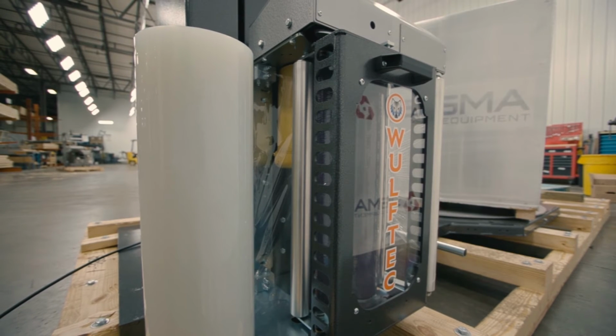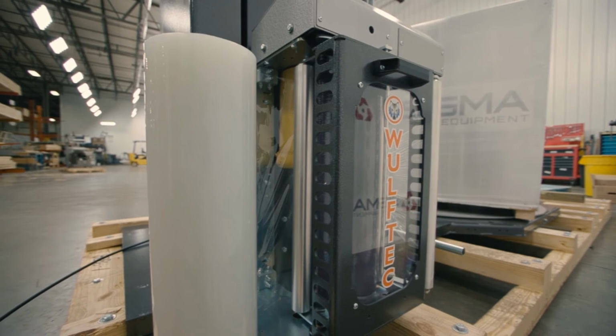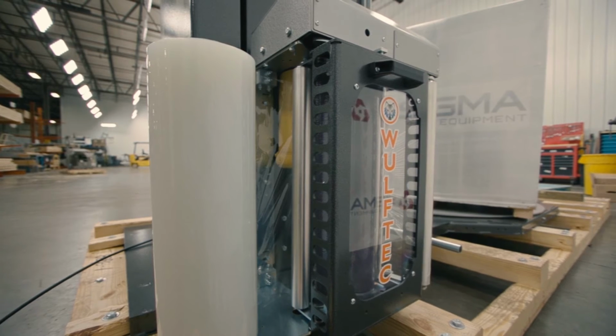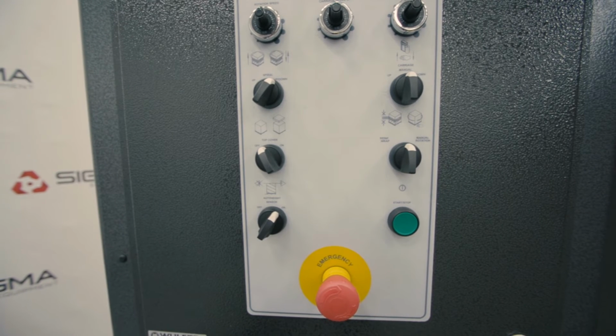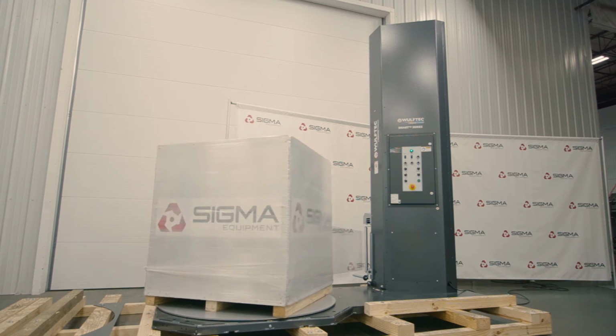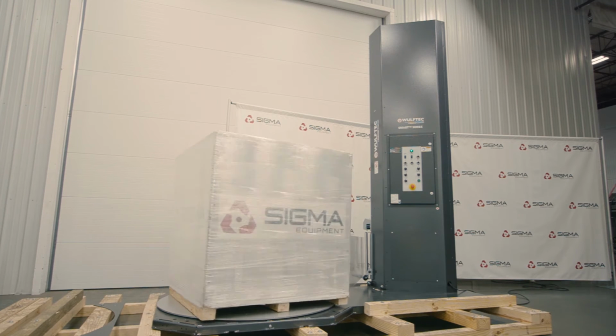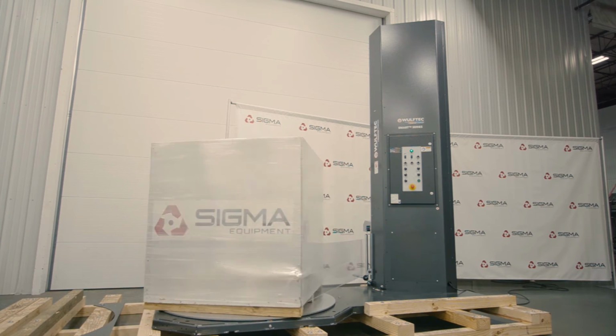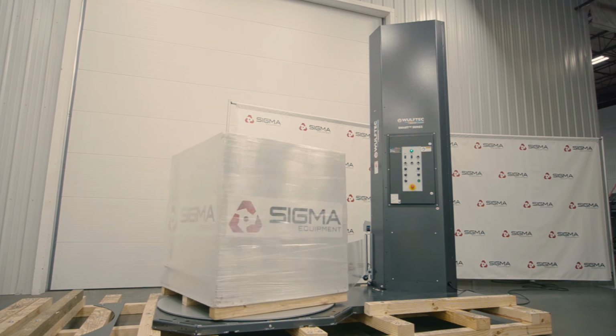Once a skid of product has been placed on the platform, the film is attached to the skid, pallet, or crate. The operator then uses the control panel to adjust settings for the wrap. Once the operator has customized the wrap settings, the Start-Stop button is pressed to start the wrapping process.